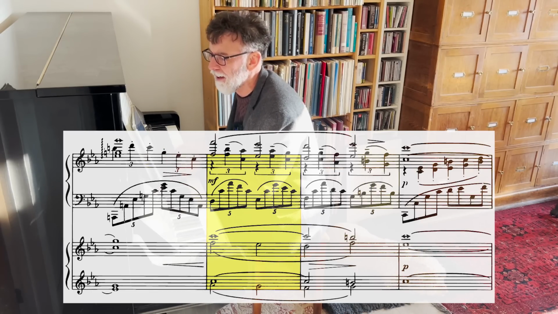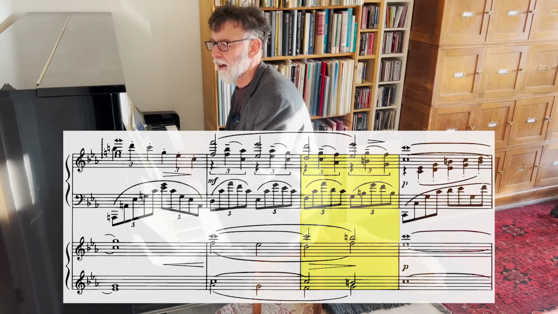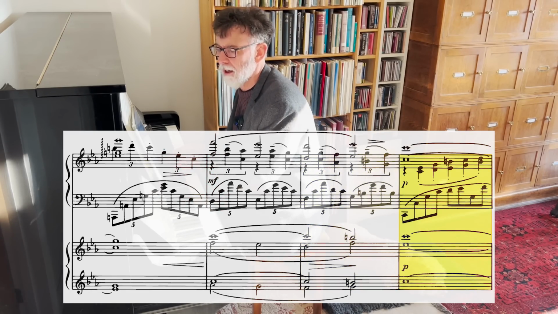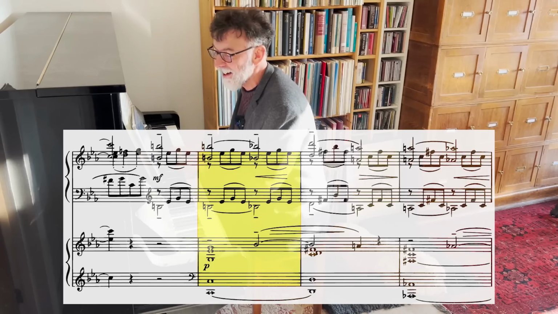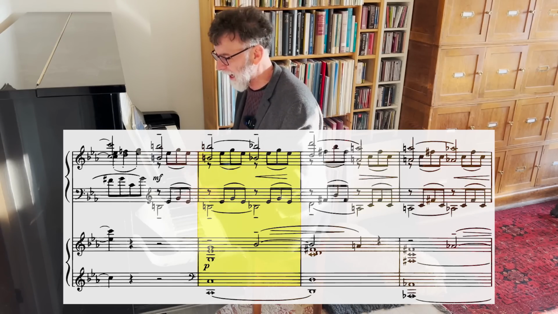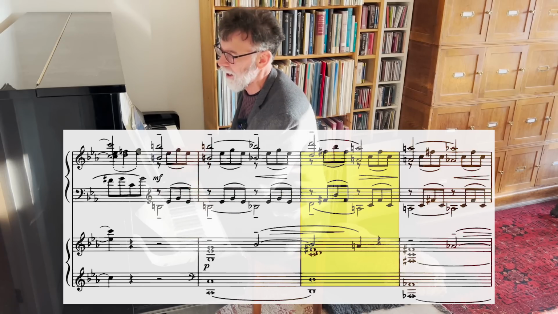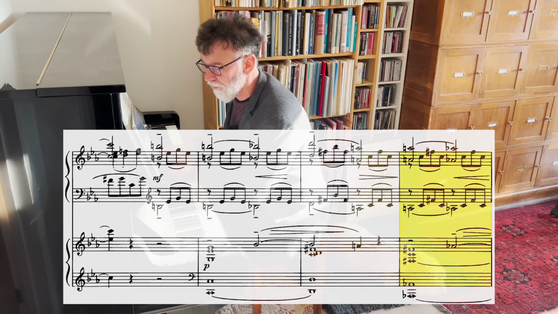Still got triplets against quintuplets. It's just amazing harmony. So melancholy. Sorry, D7. I'm playing the orchestra as well.